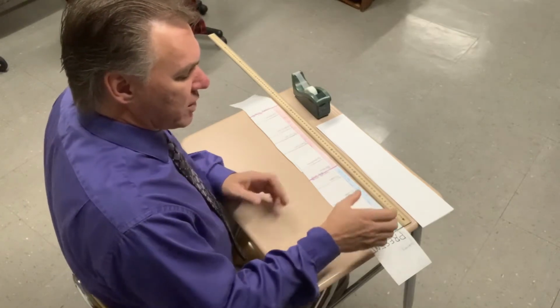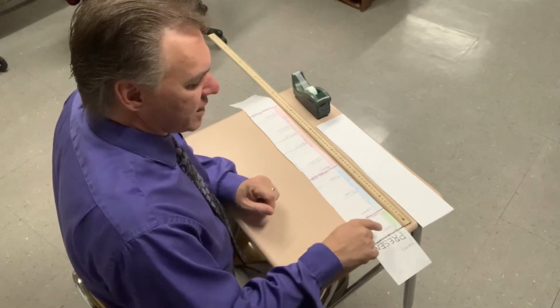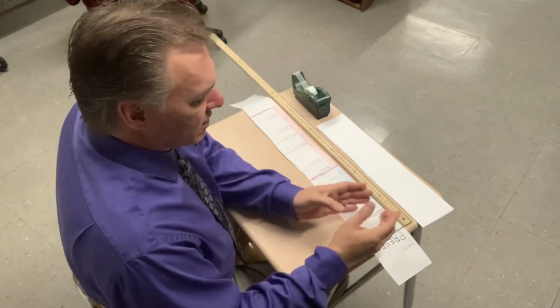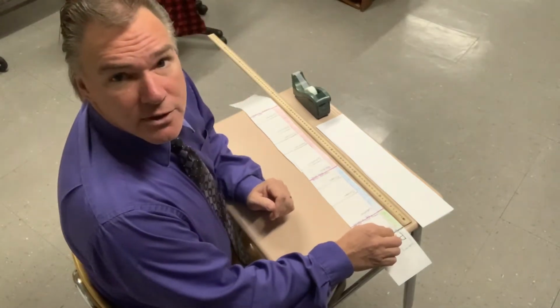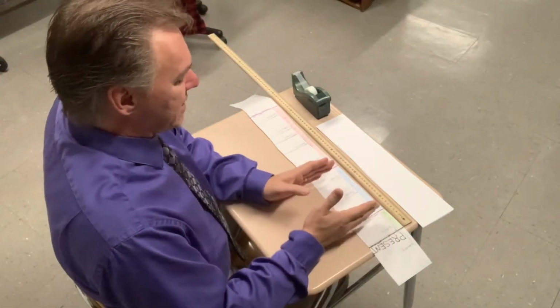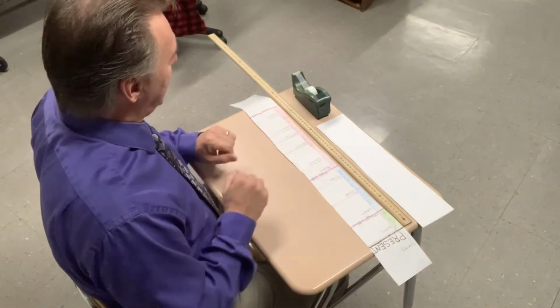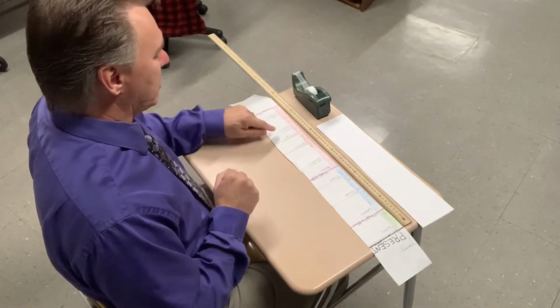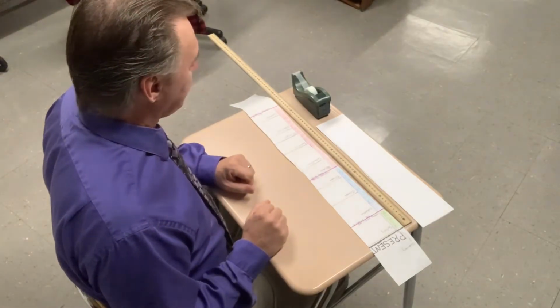Then we broke the eras into periods, and the Cenozoic is divided into the Tertiary, which makes up most of it, and then the Quaternary, which is just this little sliver on the end. And the Mesozoic is divided into the Triassic, Jurassic, and Cretaceous, and the Paleozoic is divided into the Cambrian, Ordovician, Silurian, Devonian, Carboniferous, and the Permian.